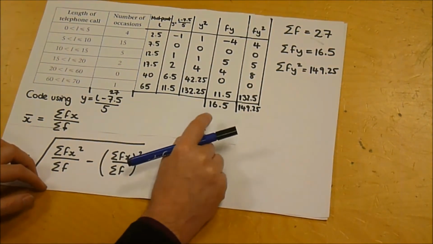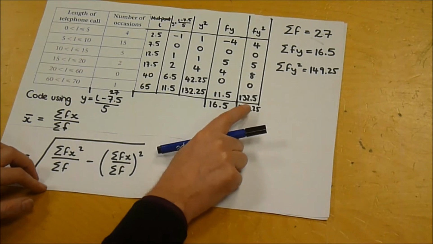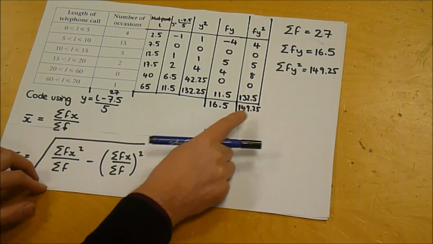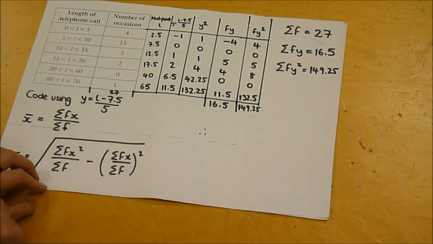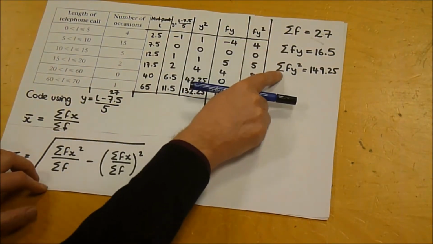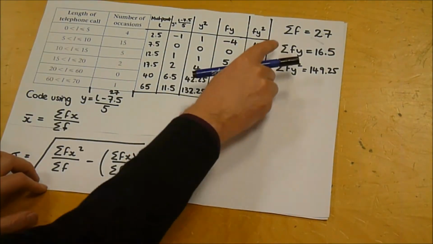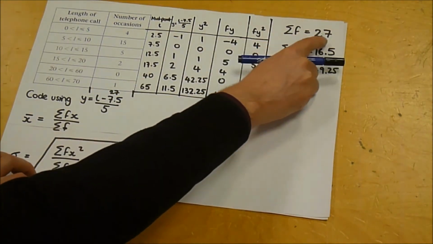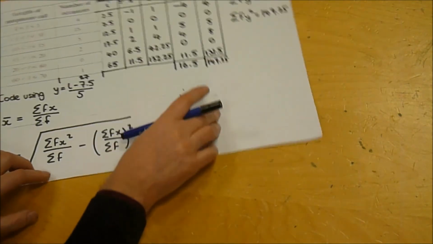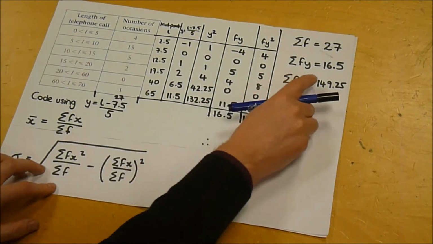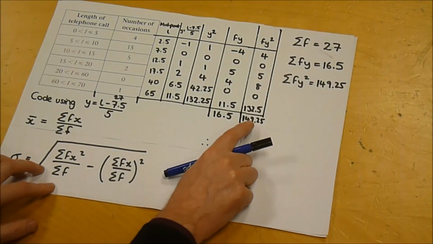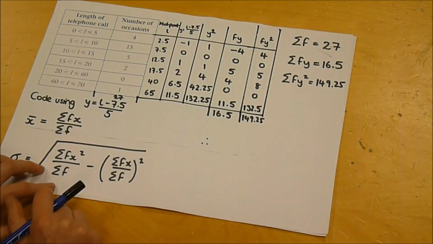You'll notice that I've filled in the totals at the bottom of f times y squared, f times y, and the total frequency, and I've summarised these at the side. So the total frequency is the sum of f, which is 27. The sum of f times y is 16.5, and the sum of f times y squared is 149.25. Pause the video and check you agree with those.